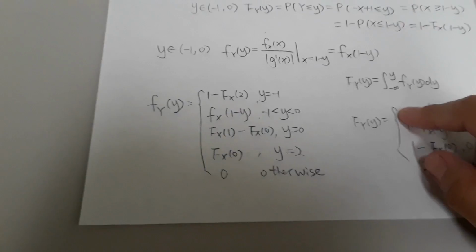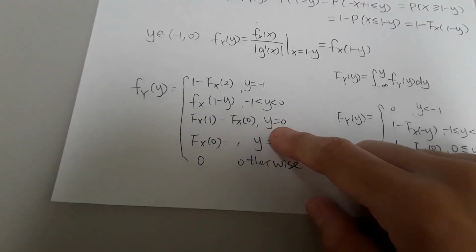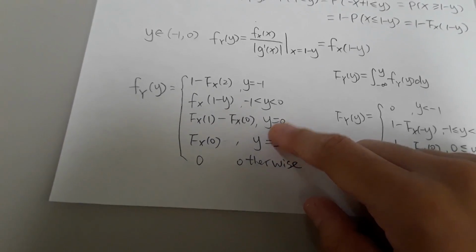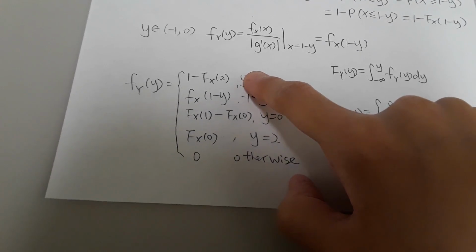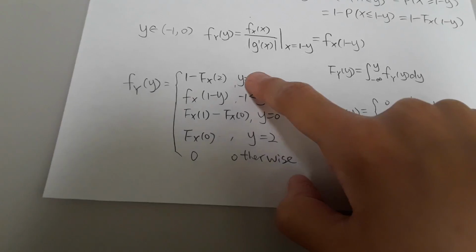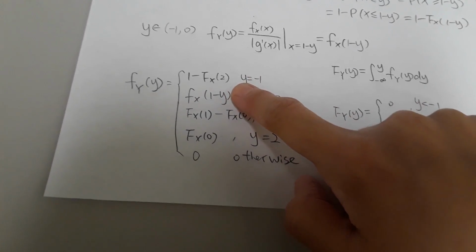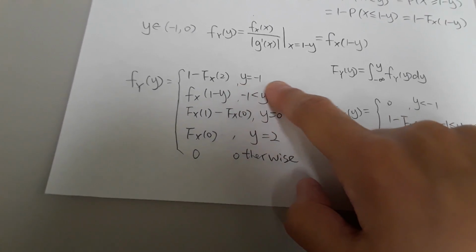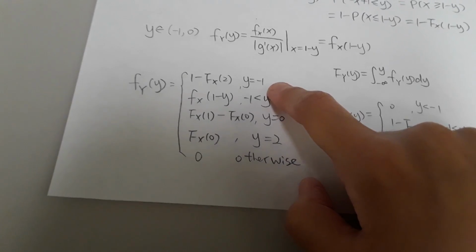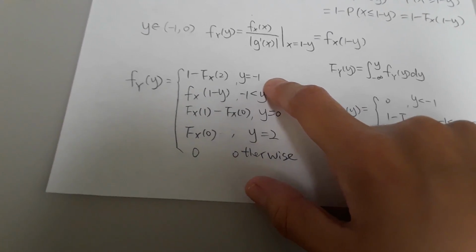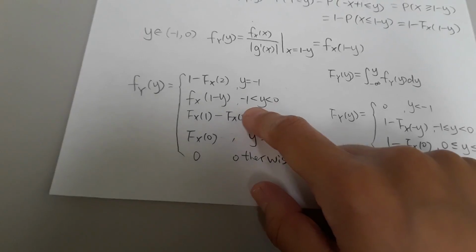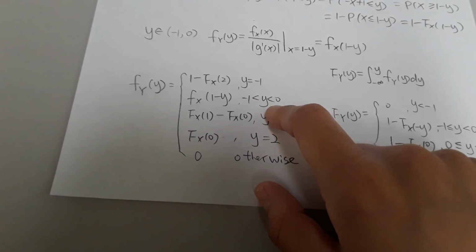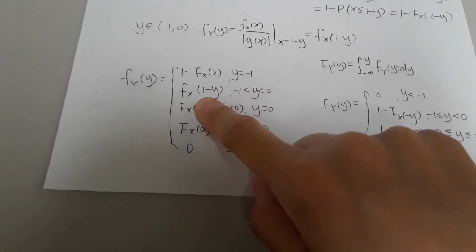The density function f_Y(y) should be 1 minus F_X(2) when y equals minus 1. And for y ranging from minus 1 to 0, f_Y(y) should equal f_X(1 minus y).